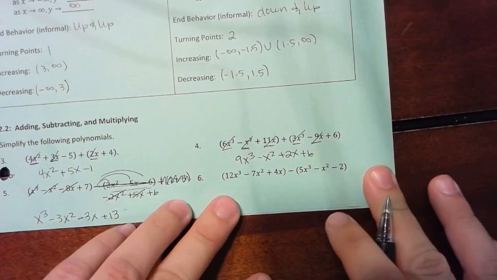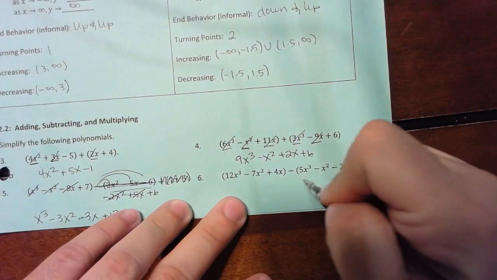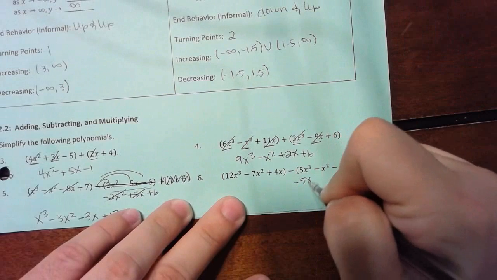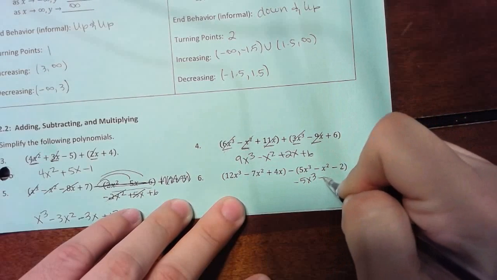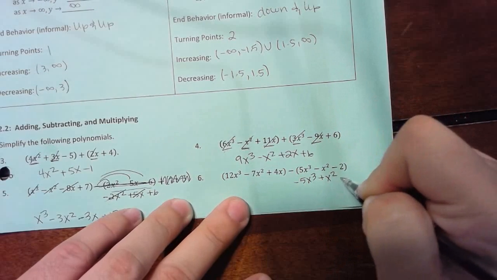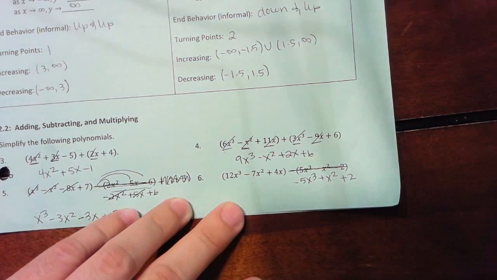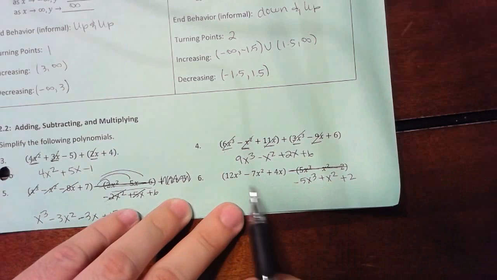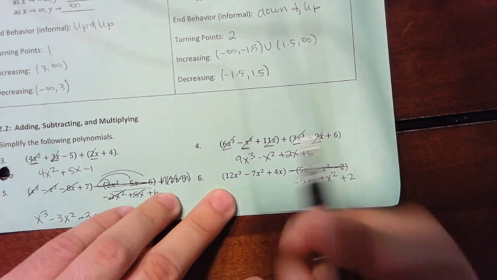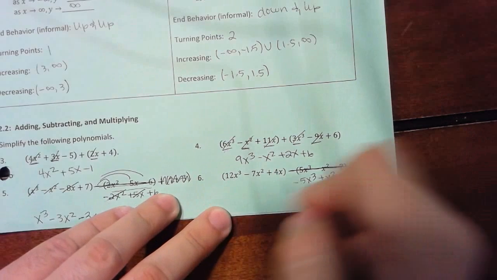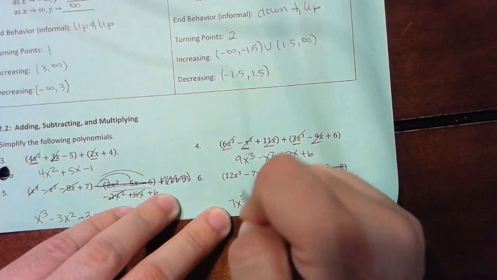Fantastic. One more time. So I've got this minus right here. What do we do? We distribute it. Negative 5x cubed plus x squared plus 2. Ignore that now. Looks like our highest degree will be a cube. Combine the 12 and the negative 5 to make a 7x cubed.